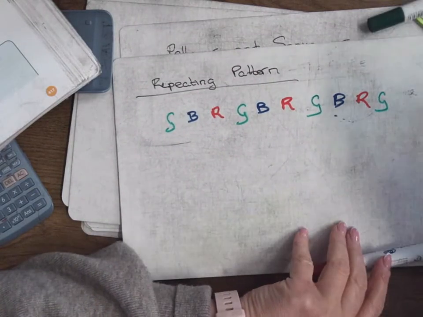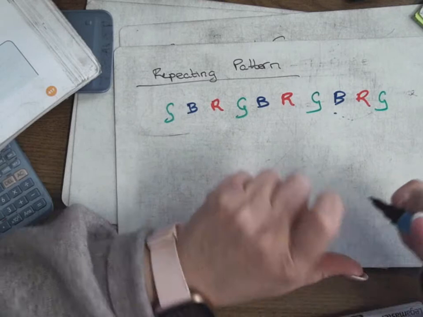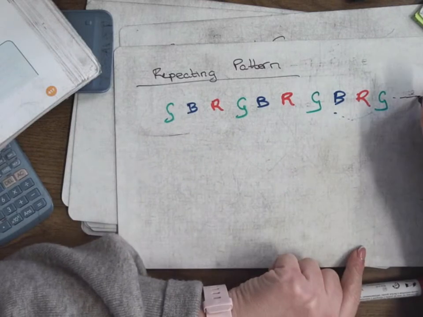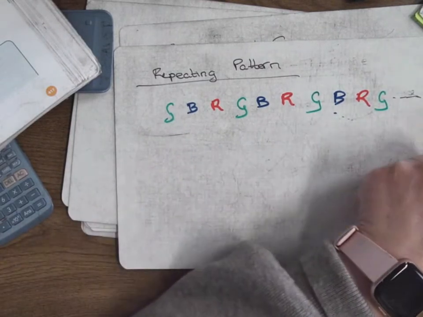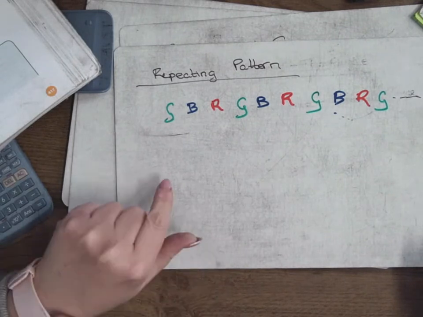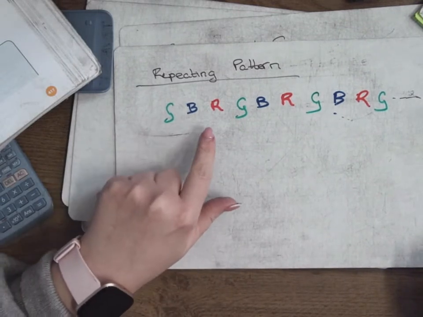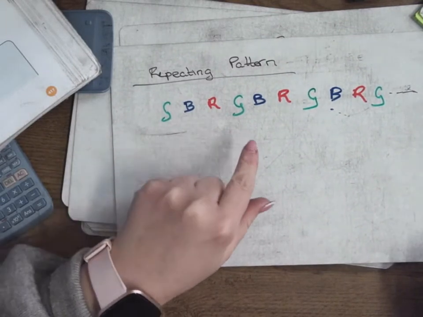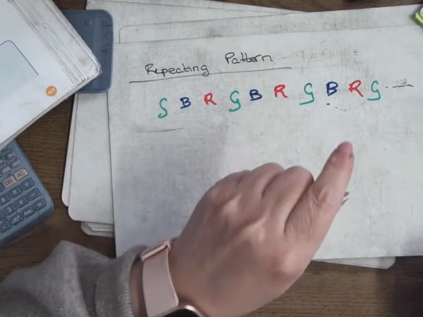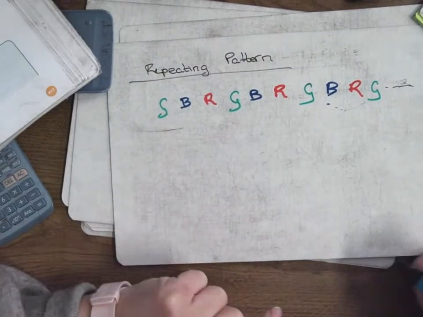It's a repeating pattern, would you agree? It repeats every, how many letters does it repeat? 3. Green, blue, red. Repeat. Green, blue, red. Repeat. Green, blue, red. Agreed?